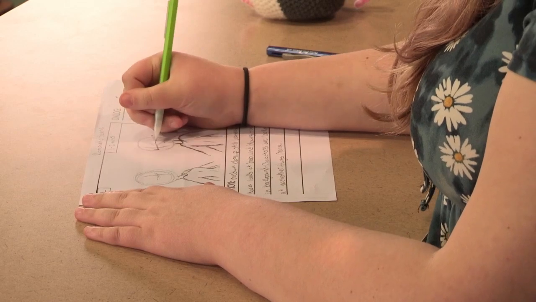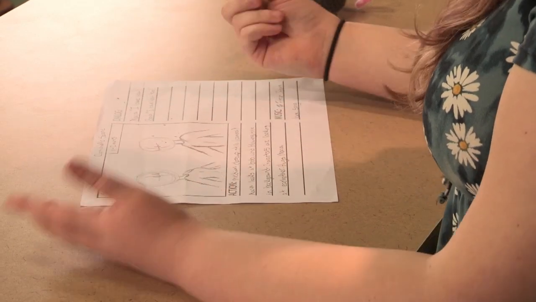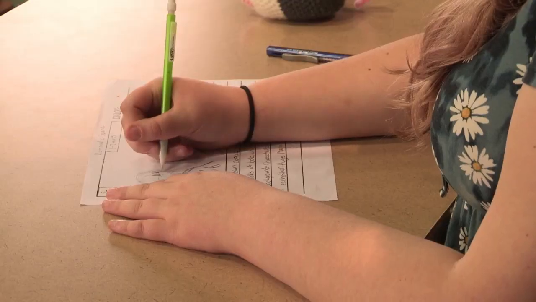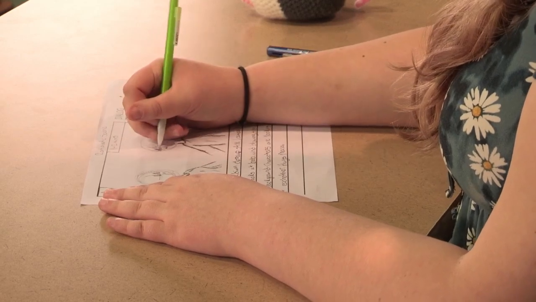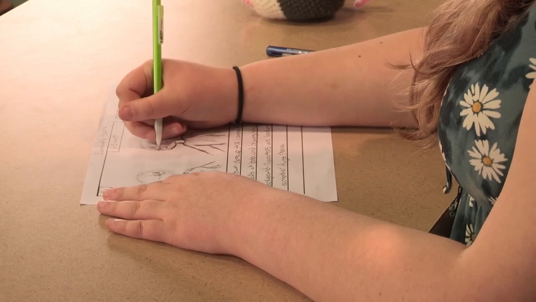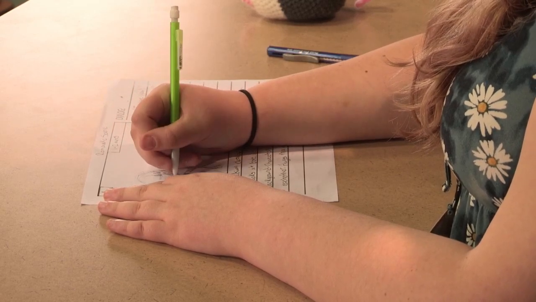Since they're looking at each other, we want to make sure that the drawing has them looking at each other, because it won't make sense if you have a character looking straight into the camera when you have written down that they're looking at each other. They are looking at each other. We're just currently drawing their head shapes.